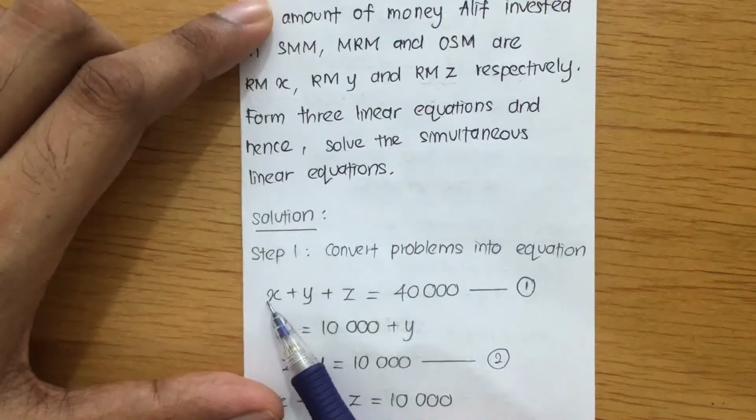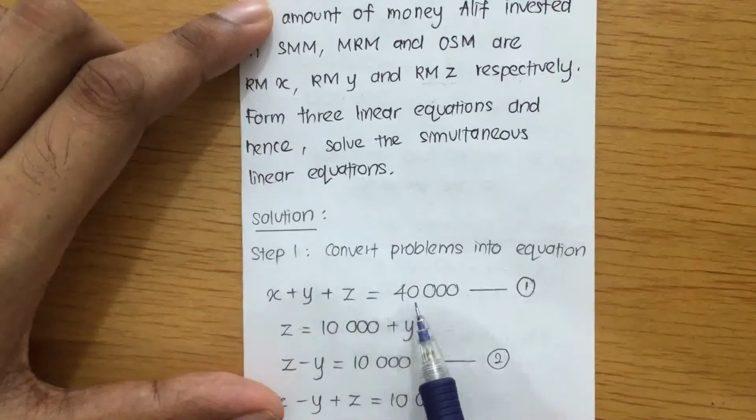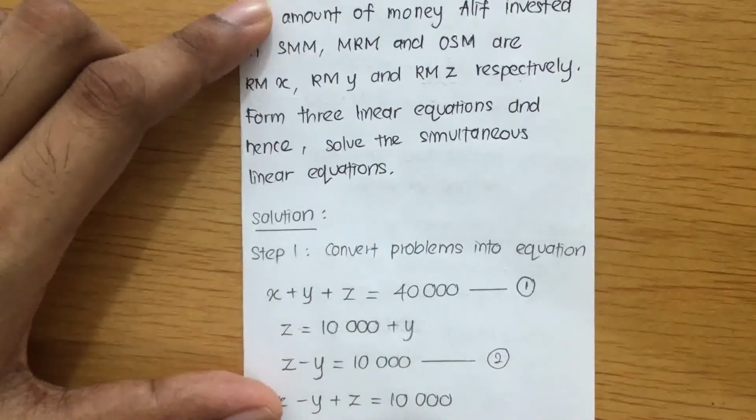So what we do, we add the three unknowns together: x plus y plus z is equal to 40,000. So this will be your first equation, guys.